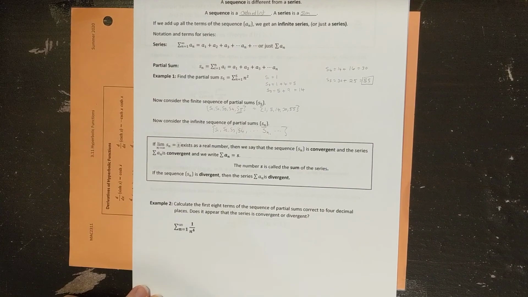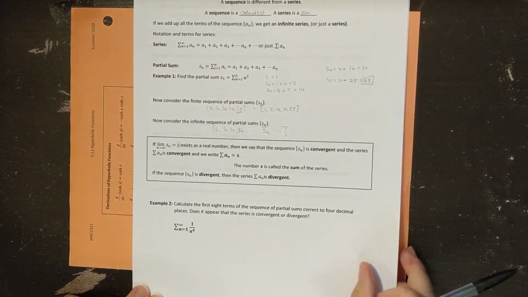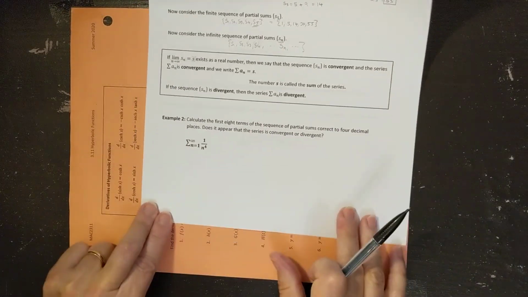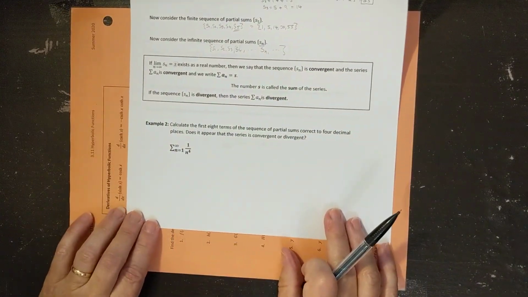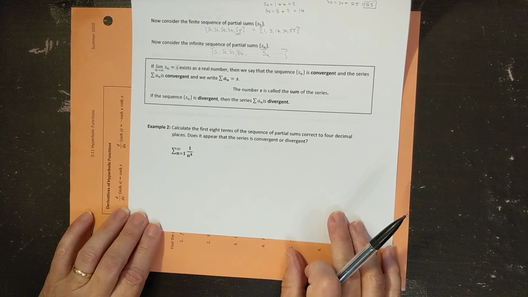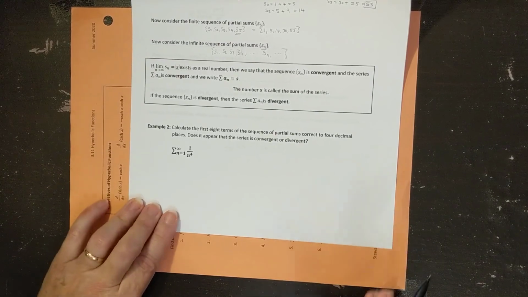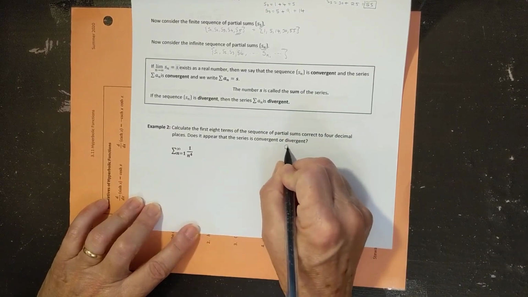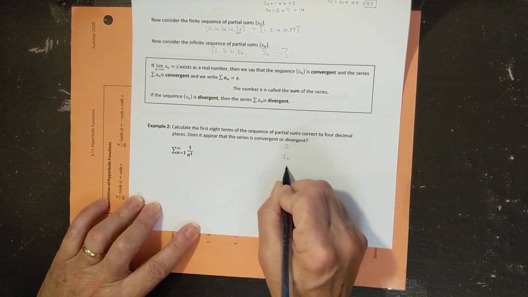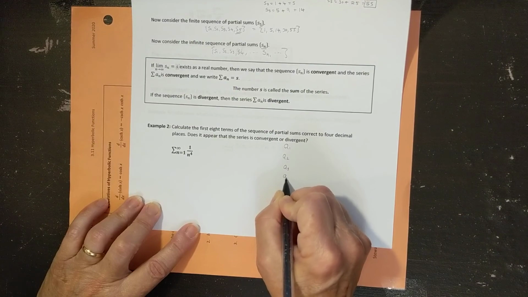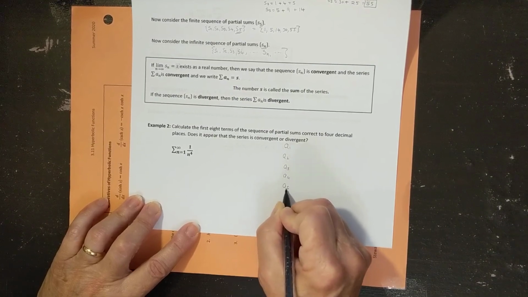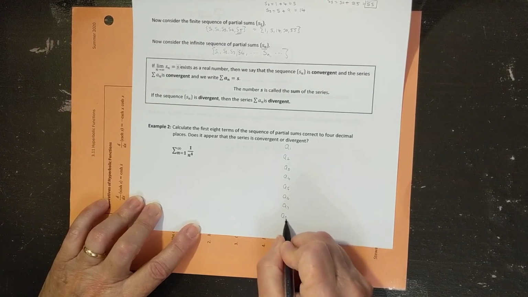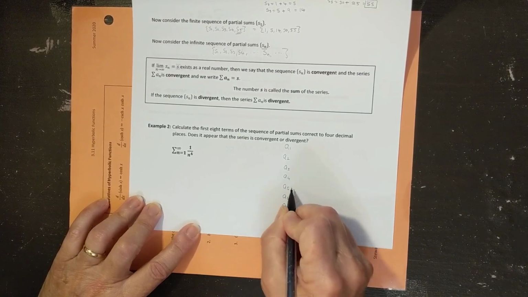So let's look at this. Let's just see what's happening here. For the second example, it says calculate the first 8 terms of the sequence of partial sums to 4 decimal places. So remember, partial sums is when we're adding them up as we go. So here's a sub 1, a sub 2. First, let's look at just the terms. a sub 3, a sub 4, a sub 5, a sub 6, a sub 7, a sub 8. Let's just look at the first 8 terms.